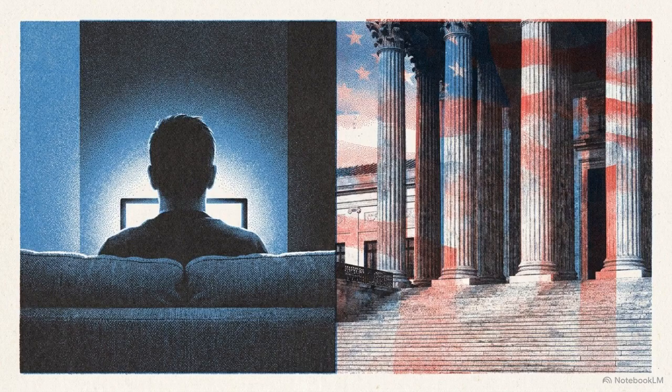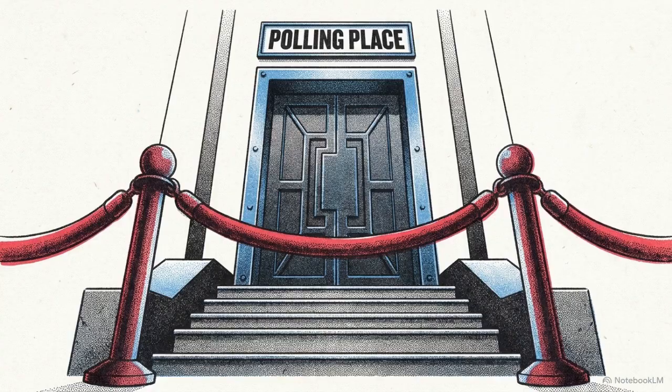It is easy to blame this on apathetic citizens who simply don't care about politics, but that overlooks how the American electoral system actually functions. The process is filled with structural frictions, invisible, built-in barriers that actively keep people away from the polls.